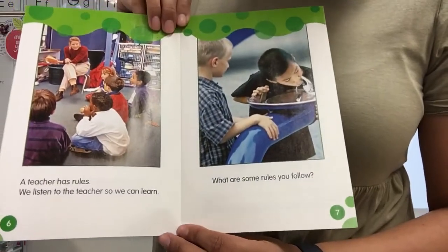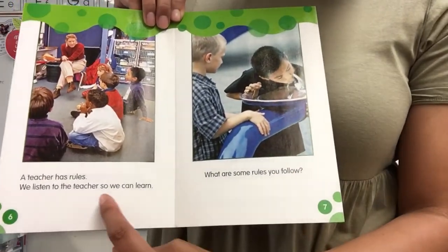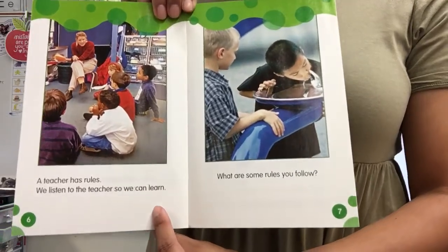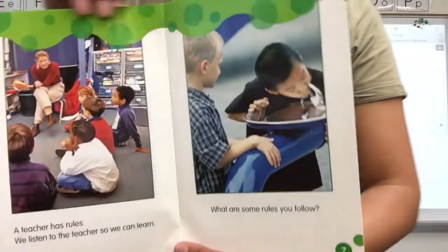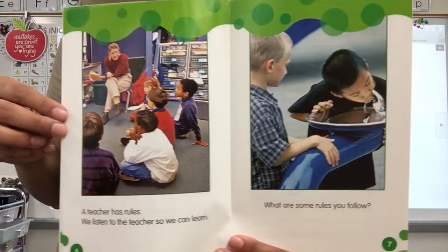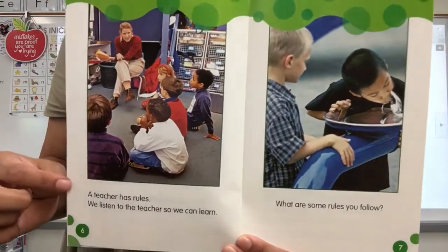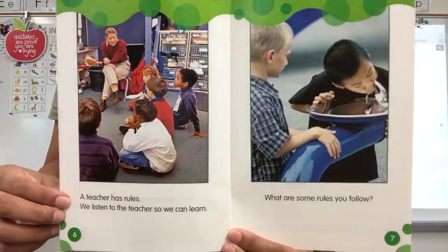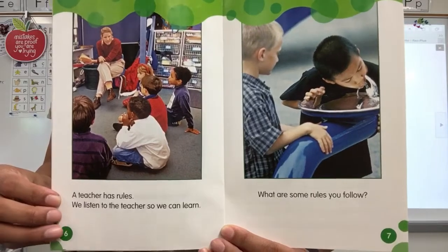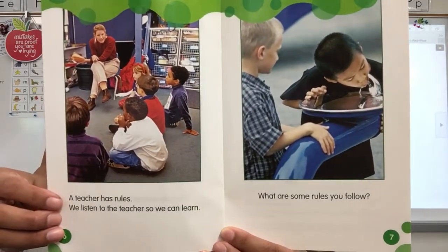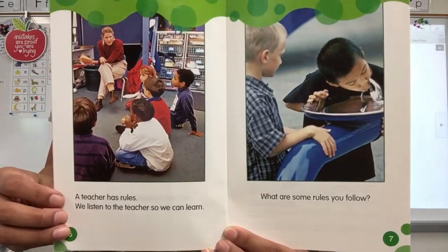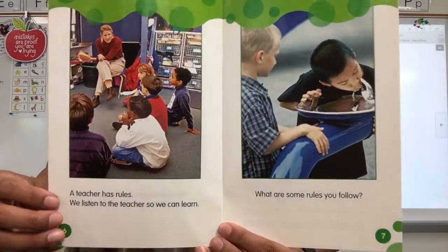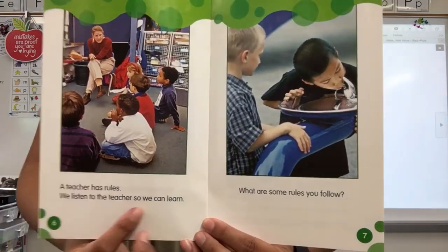A teacher has rules. We listen to the teacher so we can learn. Okay, so teachers don't just have rules just to have them. We have rules so that our day goes by as easy and nicely as possible, and we can get as much done as we need to get done in a day. Okay, that is why there are rules and procedures.